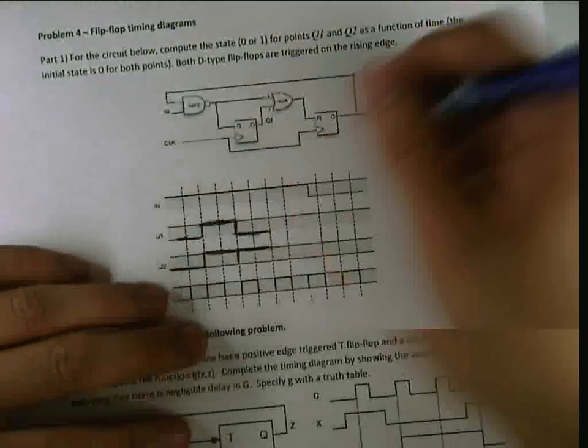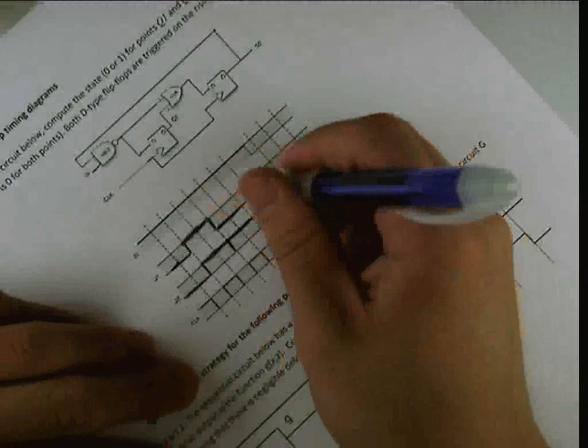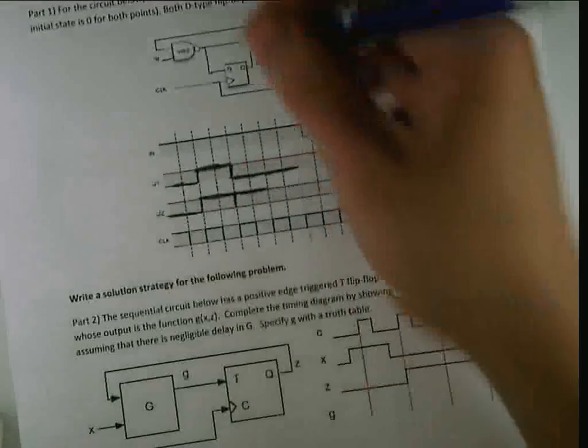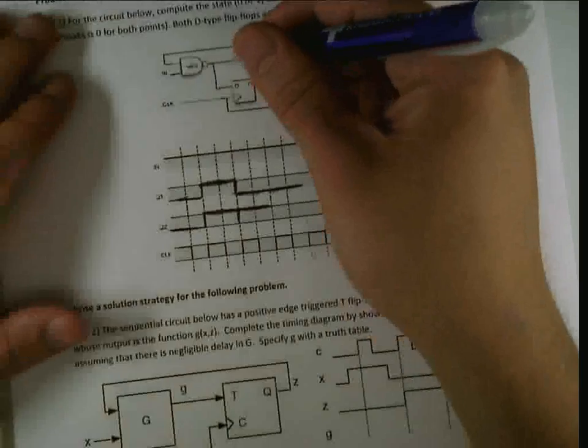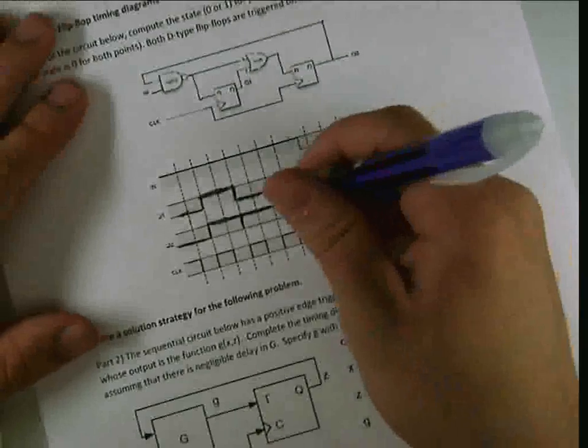So that's good. And now Q2 is 1, in is 0, so this Q1 is going to stay 0 to the next clock edge. And because the NAND was 0 and Q1 was 0 before the clock edge, Q2 is going to drop down.